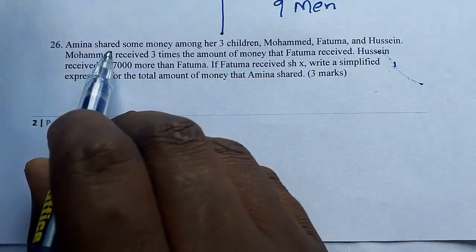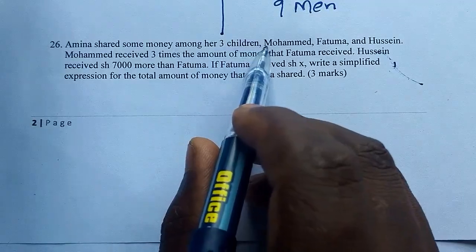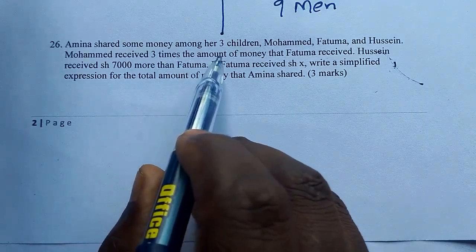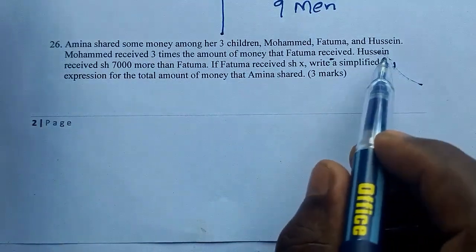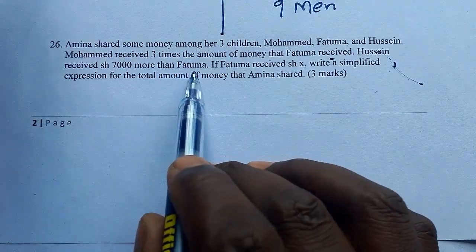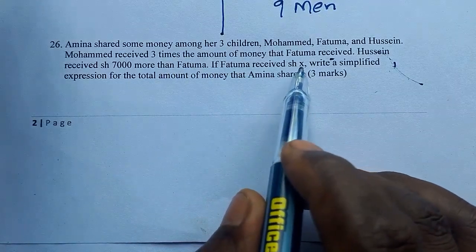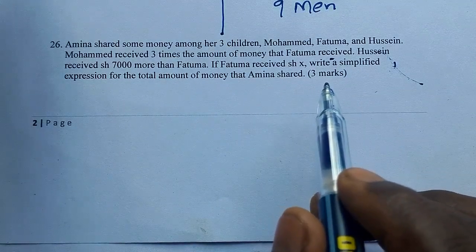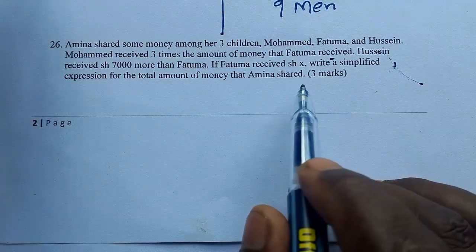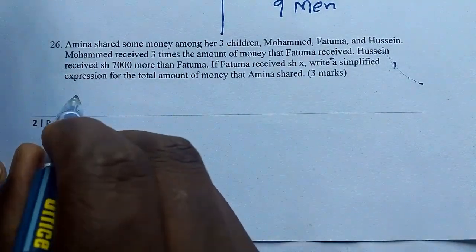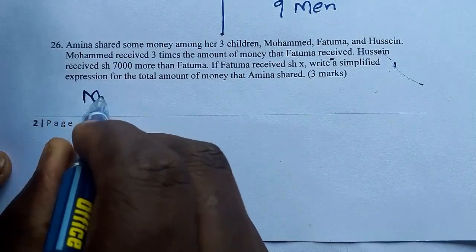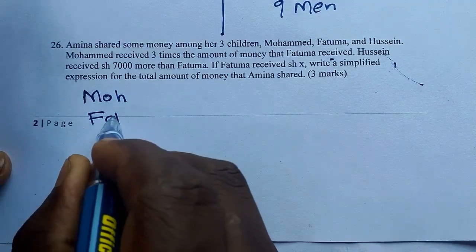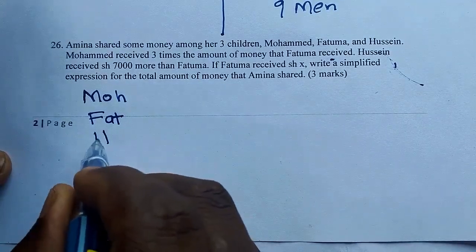Amina shared some money among her 3 children, Muhammad, Fatuma, and Hussein. Muhammad received 3 times the amount of money that Fatuma received. Hussein received 7,000 more than Fatuma. If Fatuma received Kenya shillings X, write a simplified expression of the total amount of money that Amina shared. So we can start with Muhammad, then Fatuma, then Hussein.